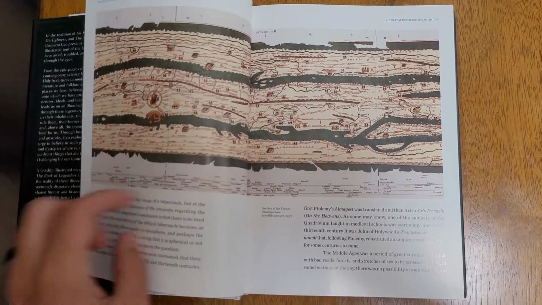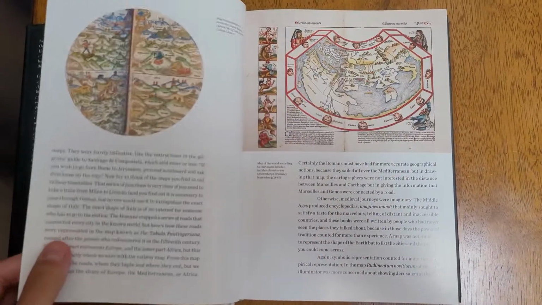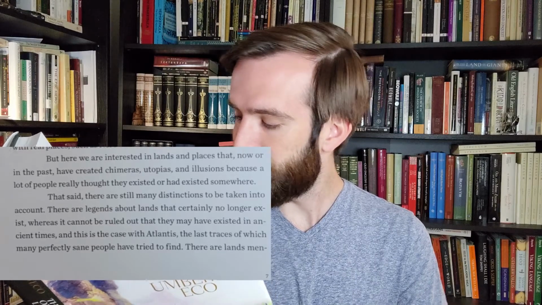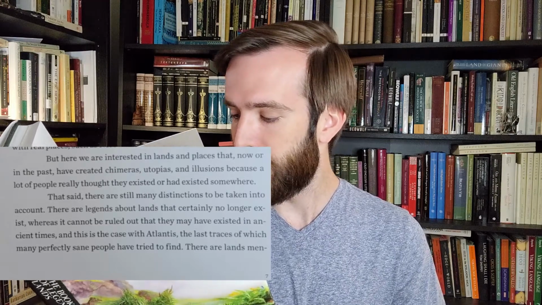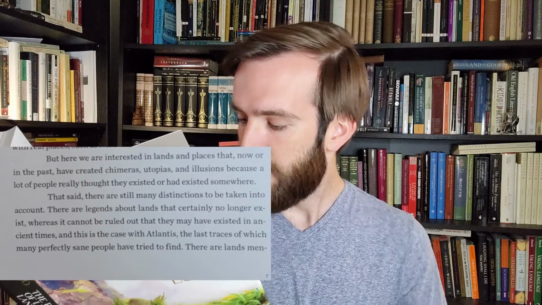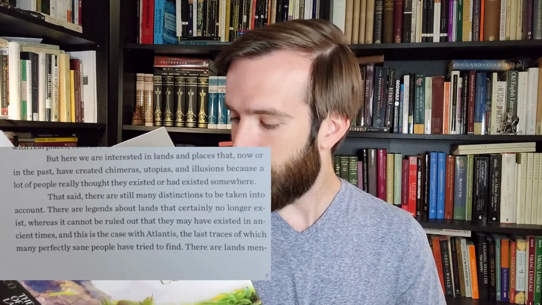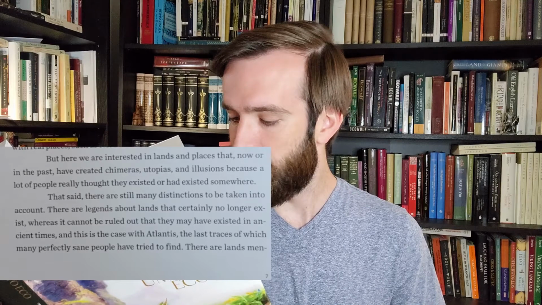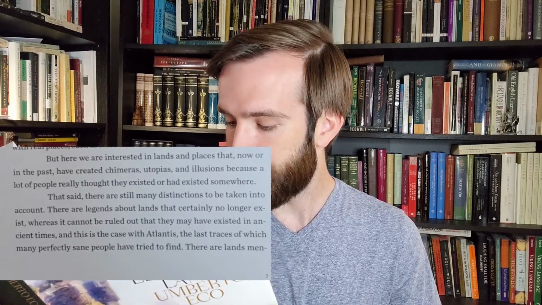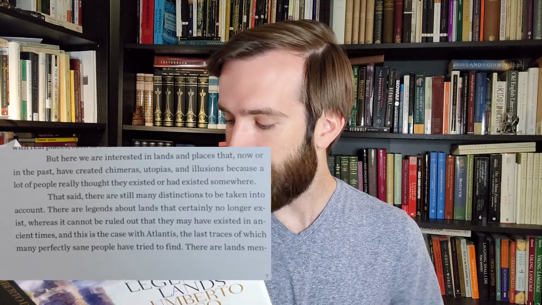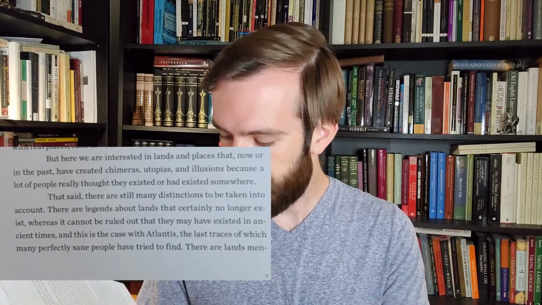He writes in the introduction to the Book of Legendary Lands, "But here we are interested in lands and places that now or in the past have created chimeras, utopias, and illusions, because a lot of people really thought they existed or had existed somewhere. That said, there are still many distinctions to be taken into account. They are legends about lands that certainly no longer exist, whereas it cannot be ruled out that they may have existed in ancient times. And this is the case with Atlantis, the last traces of which many perfectly sane people have tried to find.